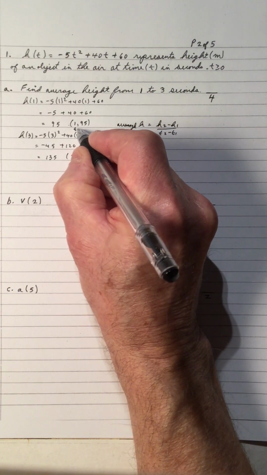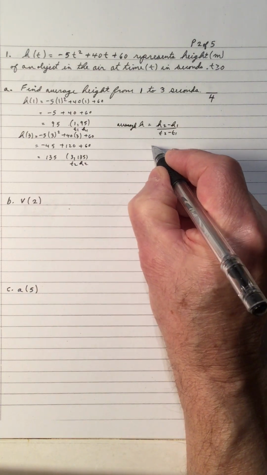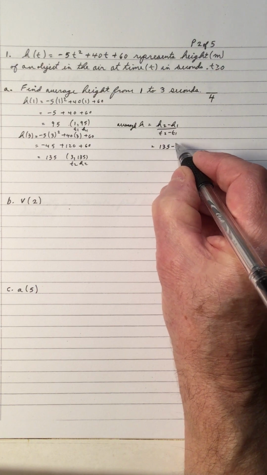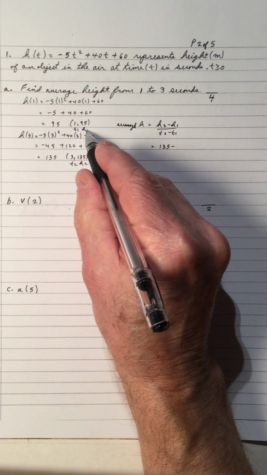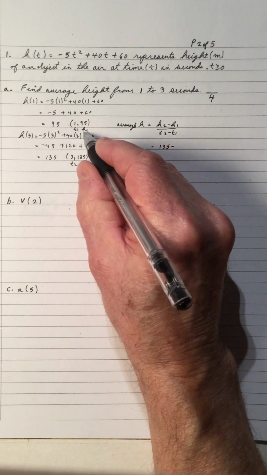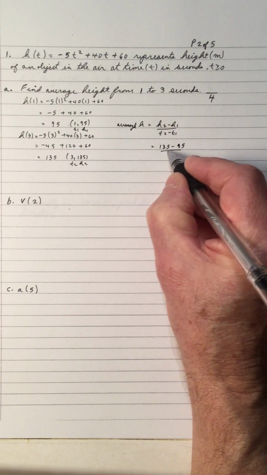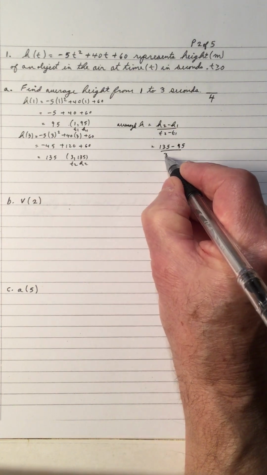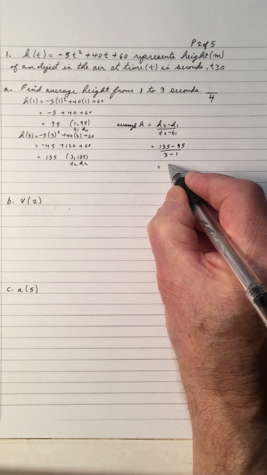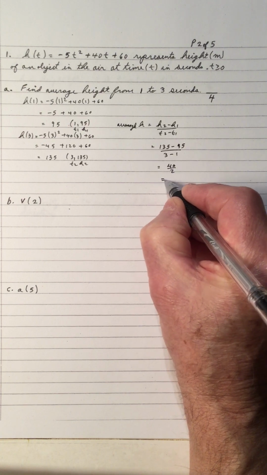So if we call this t1 h1, t2 h2, sub that in: h2 is 135, h1 is 95, t2 is 3, t1 is 1, and that works out to be 40 over 2, which is 20.